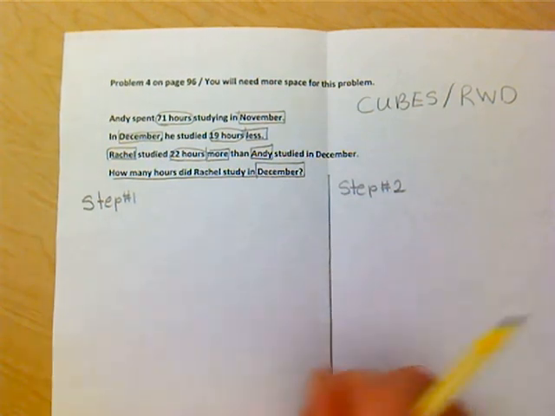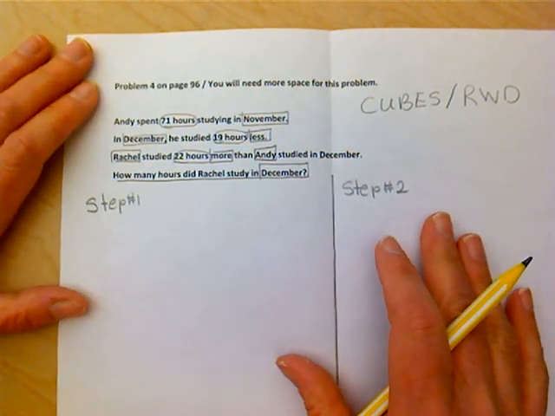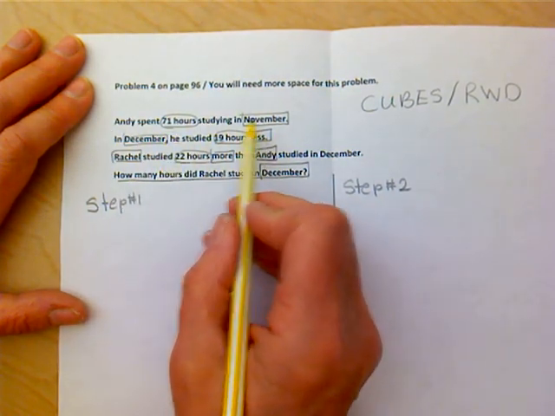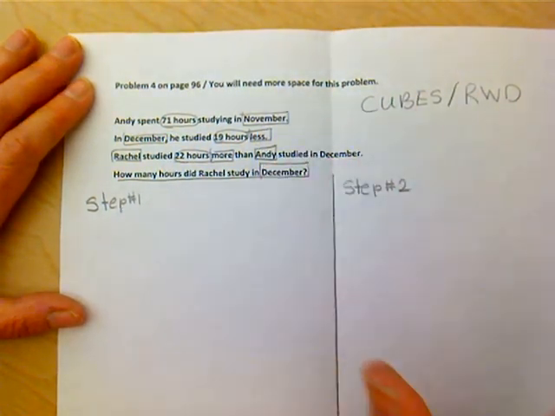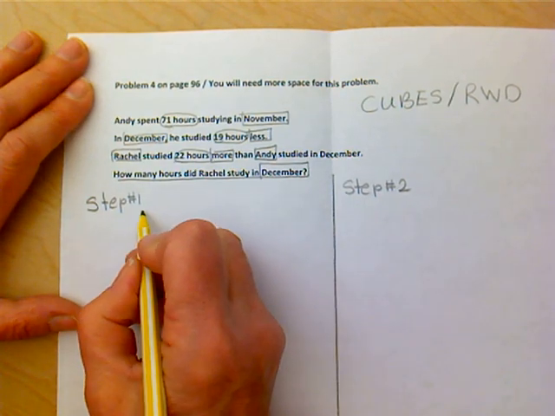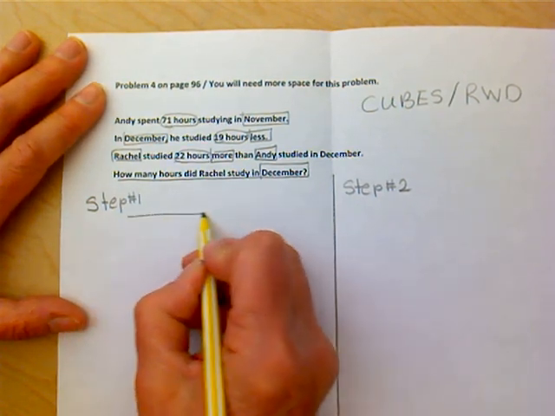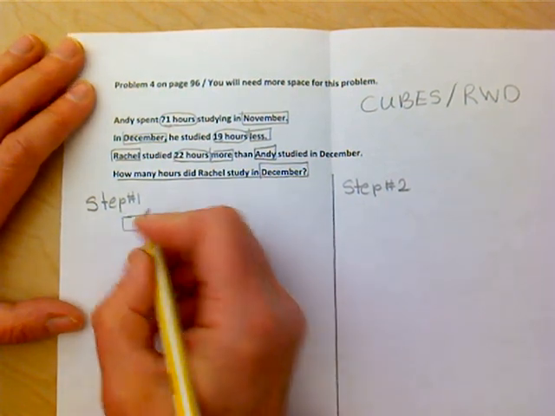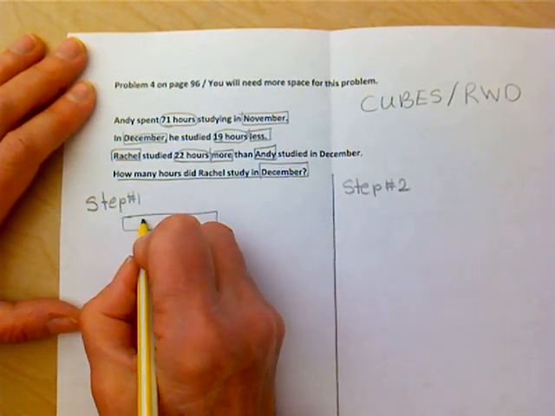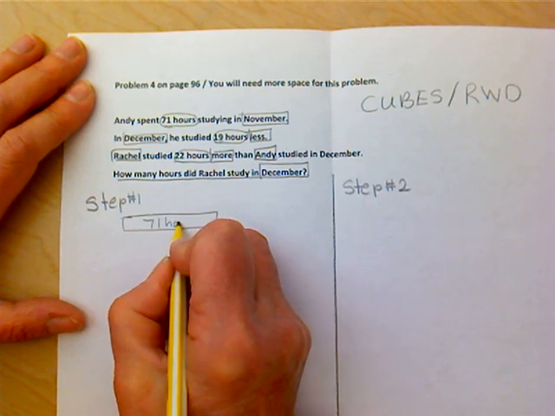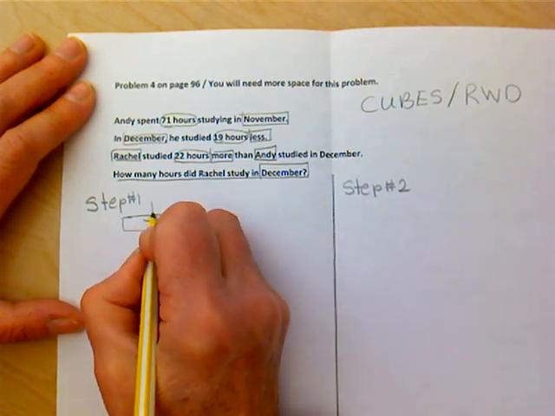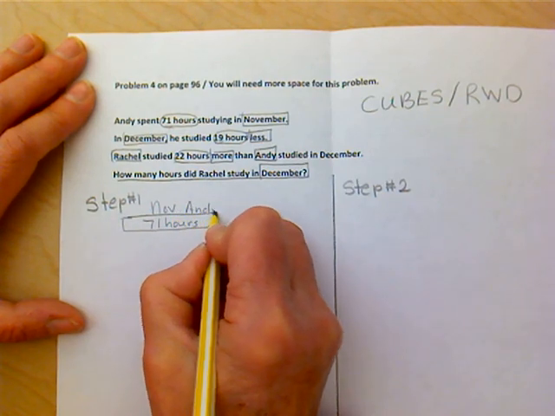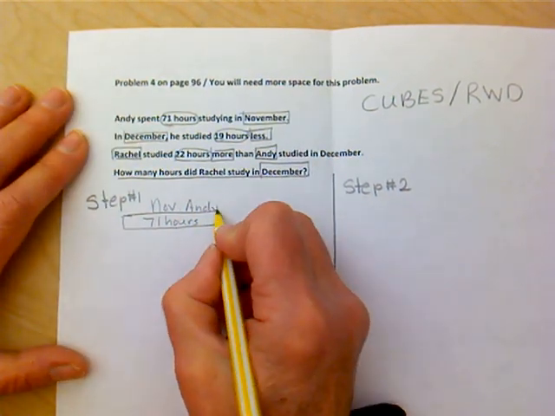Let's take a look at what we know. First of all, we know that Andy studied 71 hours in November. So I'm thinking about what I know, and I'm going to draw my bar model, or my tape model. He studied for 71 hours, and he did that in November, and that was Andy. Okay, so that's the first thing that I know.